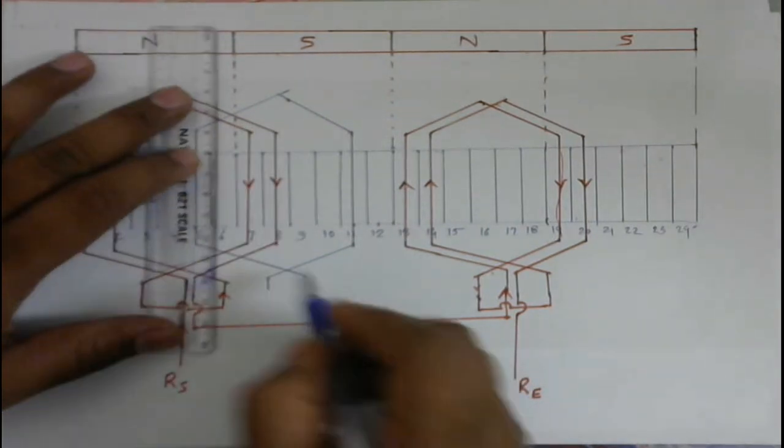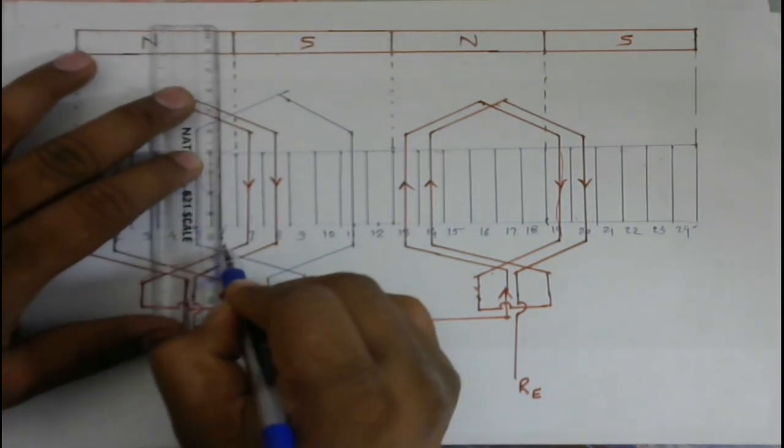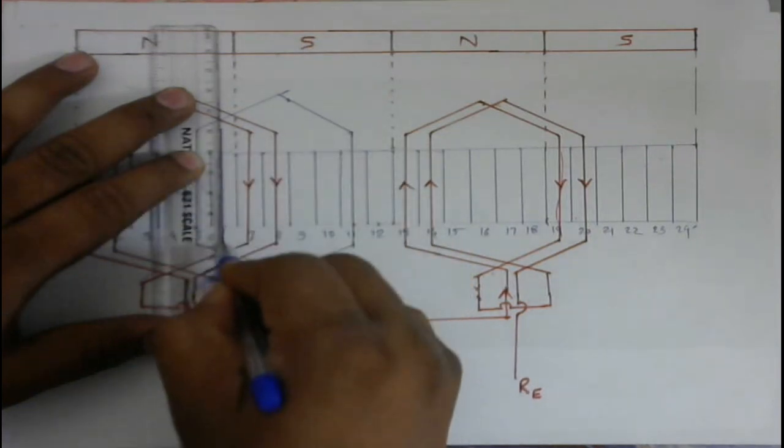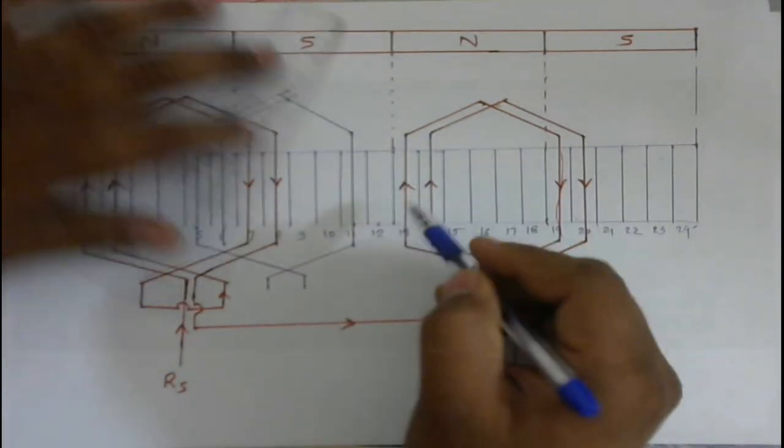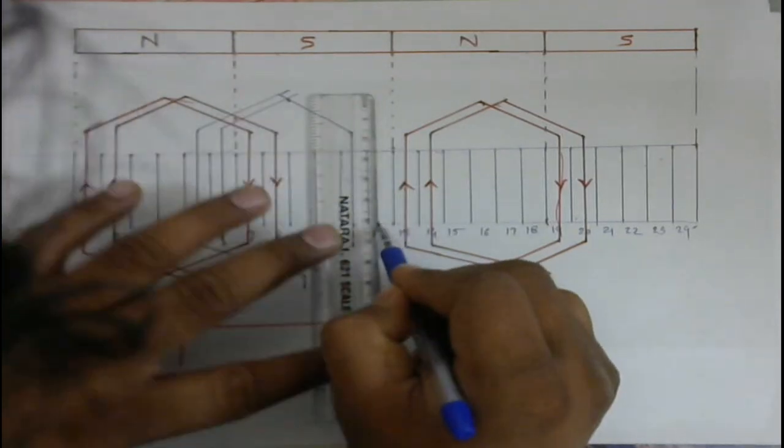Then we'll place the second one from 6th slot, which is going in 12th.